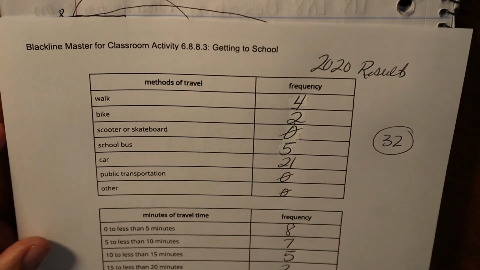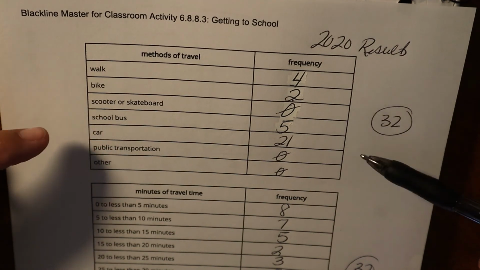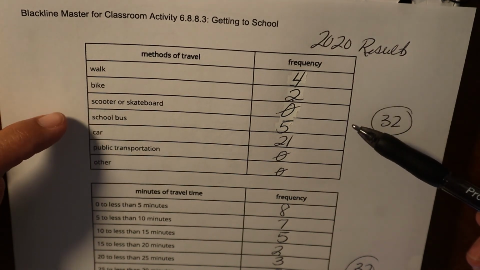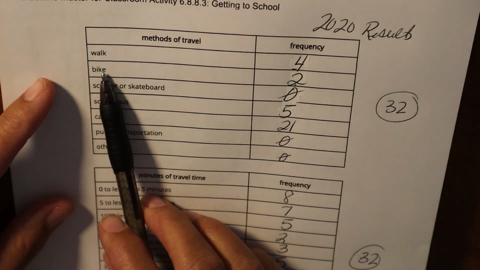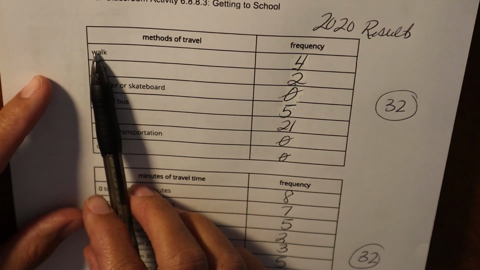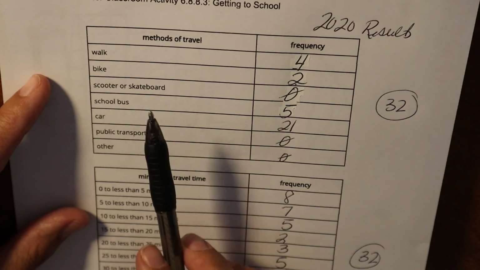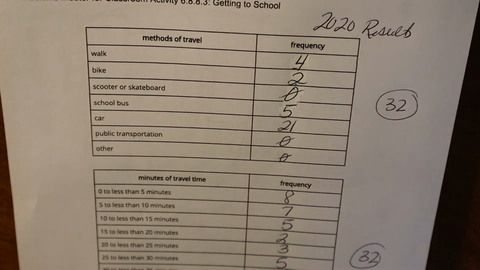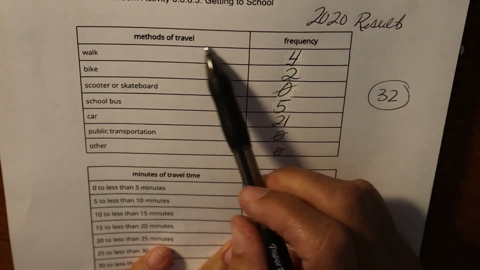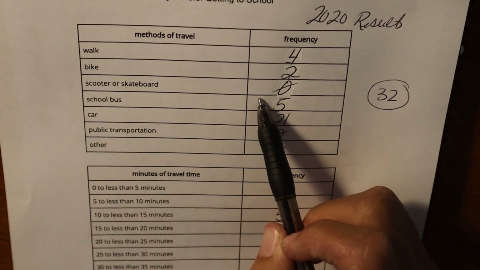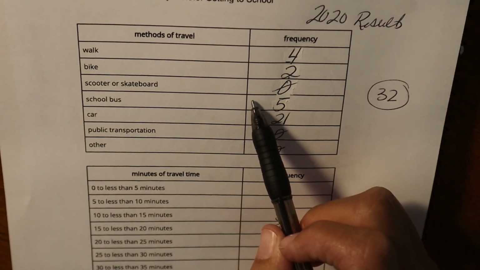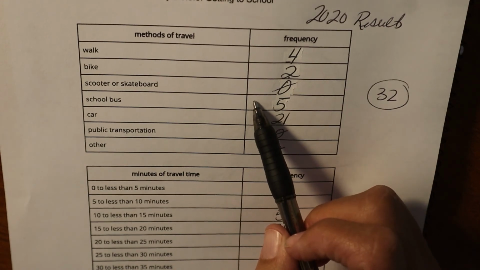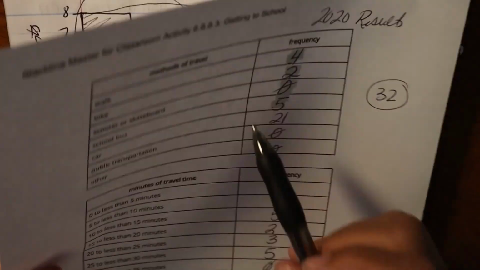Our second information had to do with methods of travel. Walking, biking, scootering. Now in this, because it's categorical data, it's not numbers, meaning these are categories, a histogram's really not going to work well here. So if I had to make a graph for this, I would probably go with a bar diagram, because it's better to use a bar diagram with categorical data.